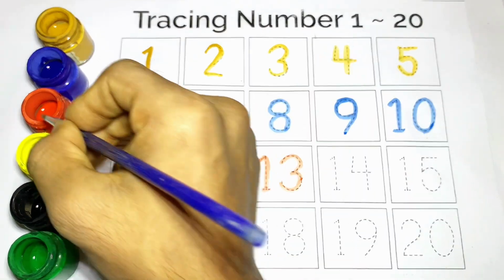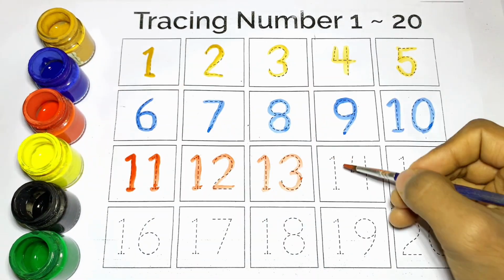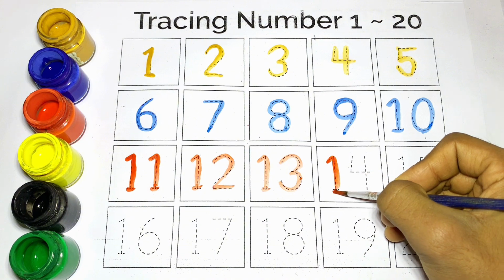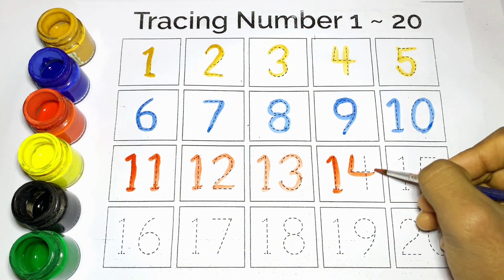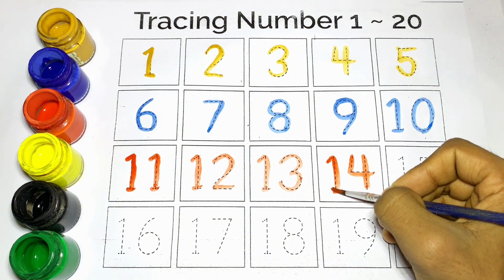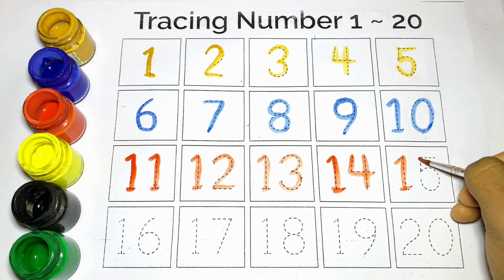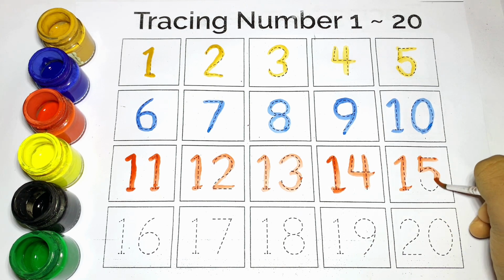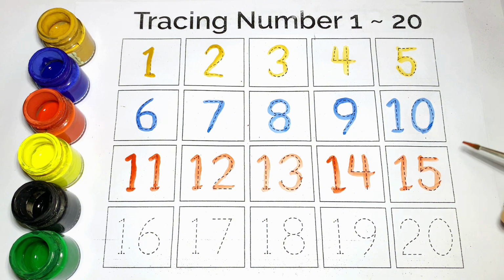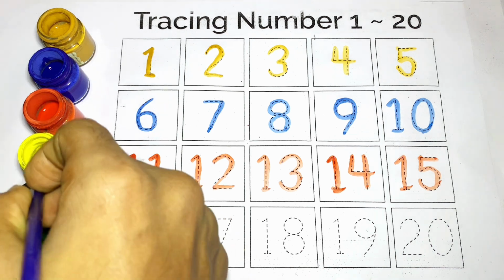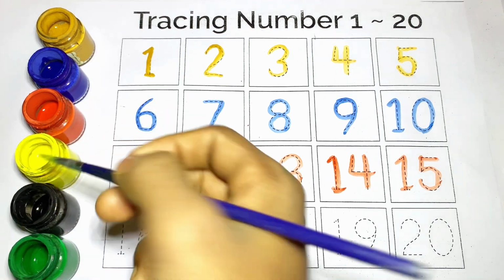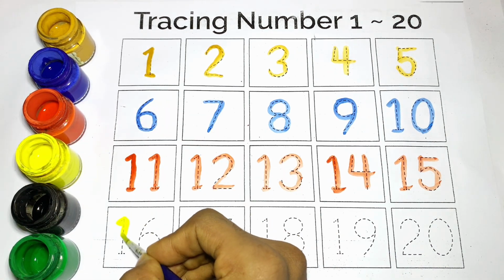Kids again use red color and draw 14. The numbers of 14. 15. The numbers of 15. Kids now draw 16. The numbers of 16. And use yellow color.